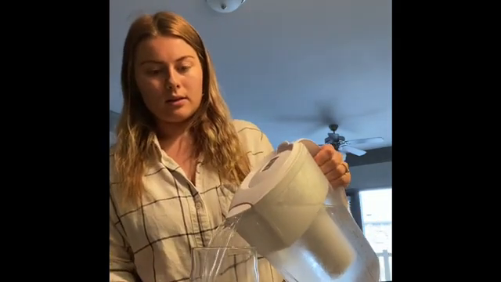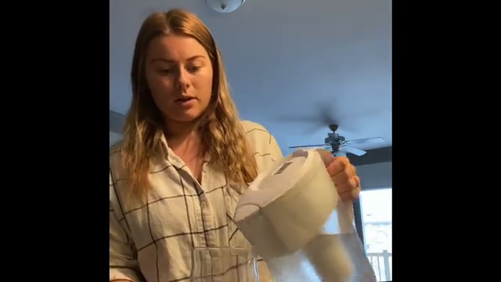Okay, so I'm going to start by pouring some water. This is just plain water from my fridge. So there's our water. Can everyone see it? There's our water. It's clear, you can see through it, okay? And now I'm going to add my oil.